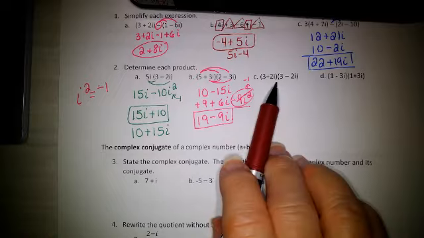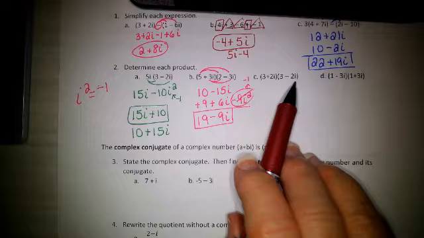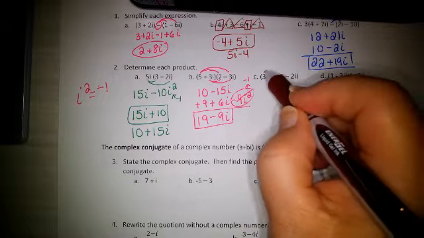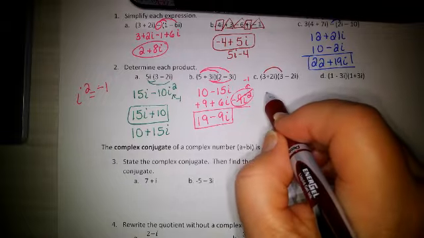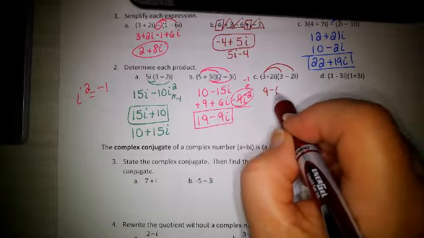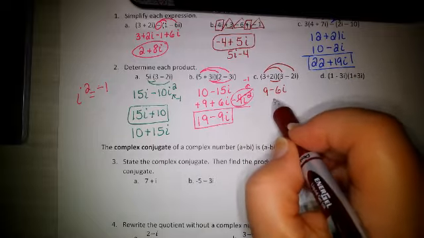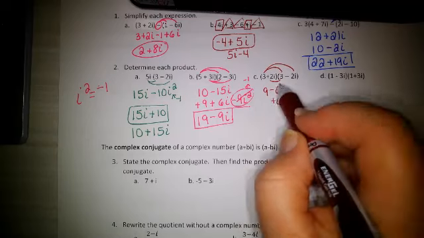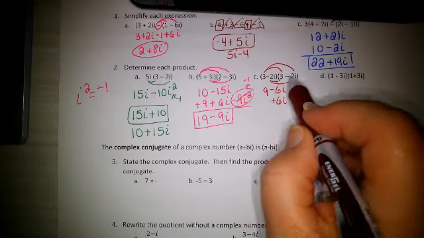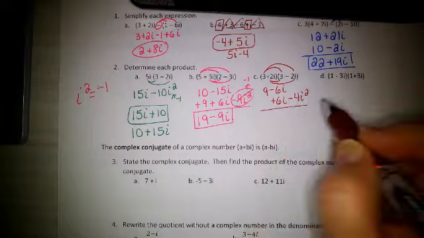This one's interesting. 3 plus 2i, 3 minus 2i. Let's see what happens. 3 times 3 is 9. 3 times negative 2i is negative 6i. 2i times 3 is positive 6i. And 2i times negative 2i is negative 4i squared.